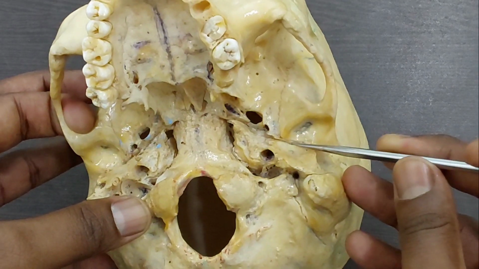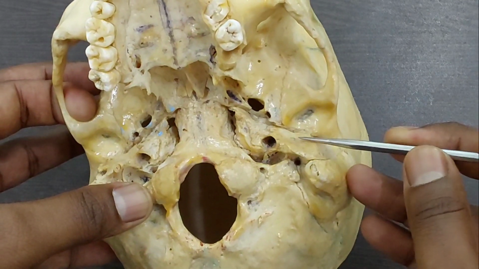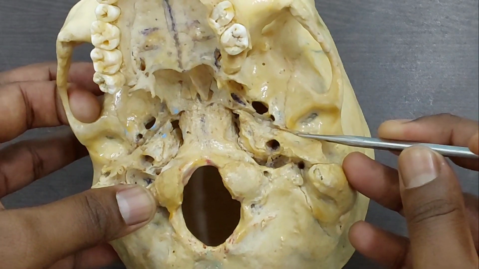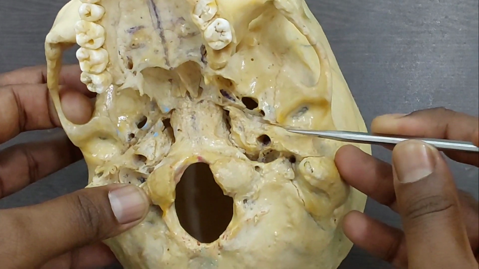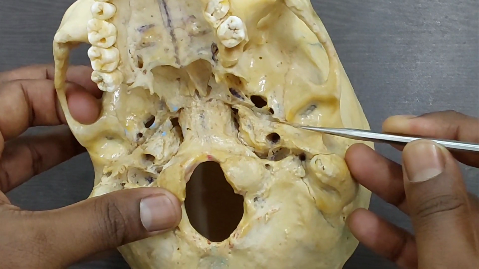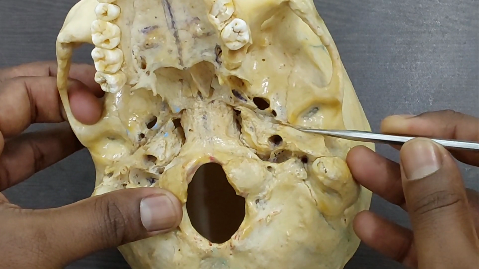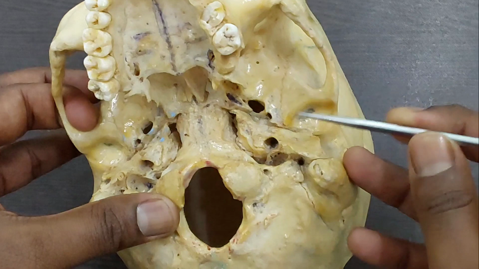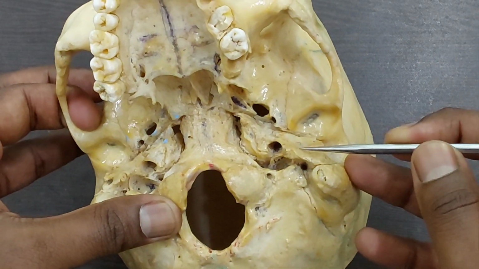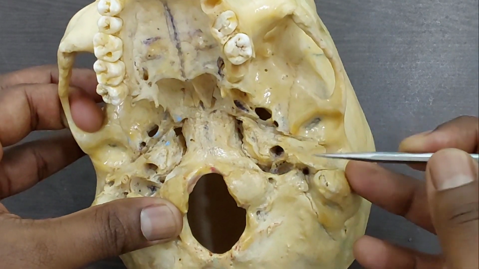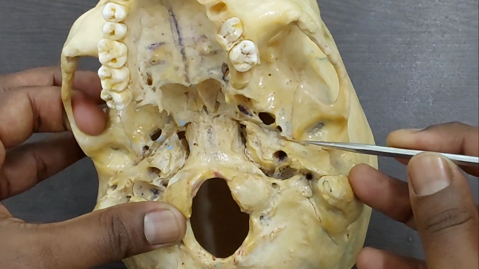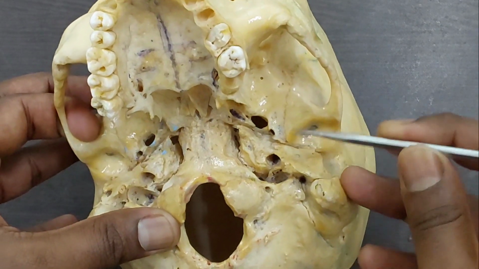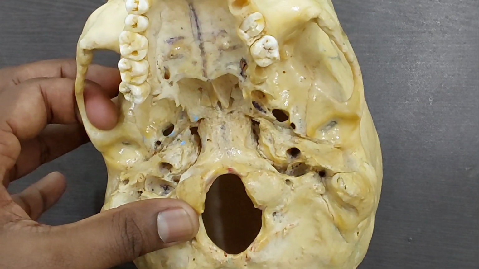A fissure lies in front of the tegmen tympani and a fissure behind it. The one in front is called the petrosquamous fissure, and the one behind is called the petrotympanic fissure. So the tegmen tympani divides the squamotympanic fissure into petrotympanic and petrosquamous fissures.